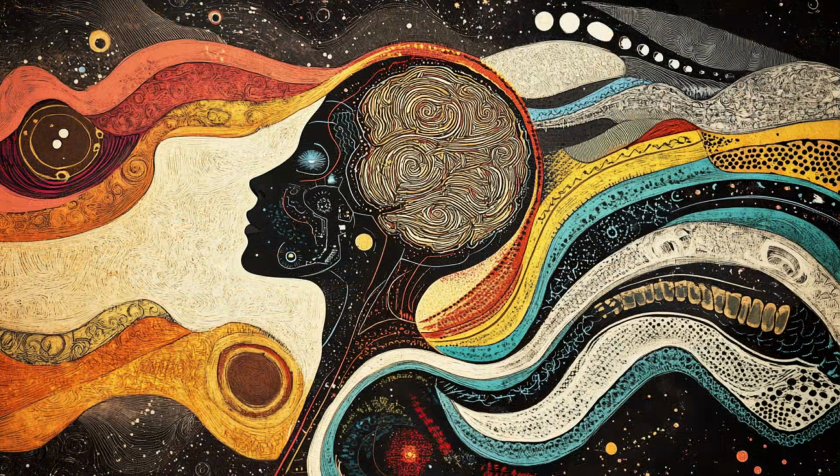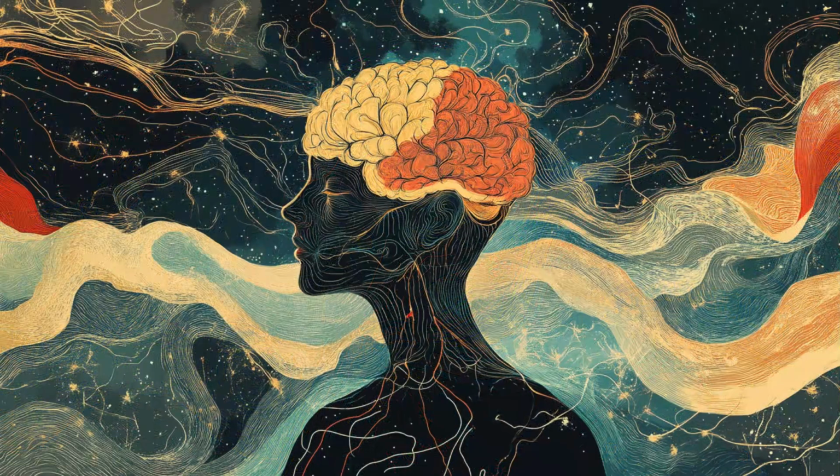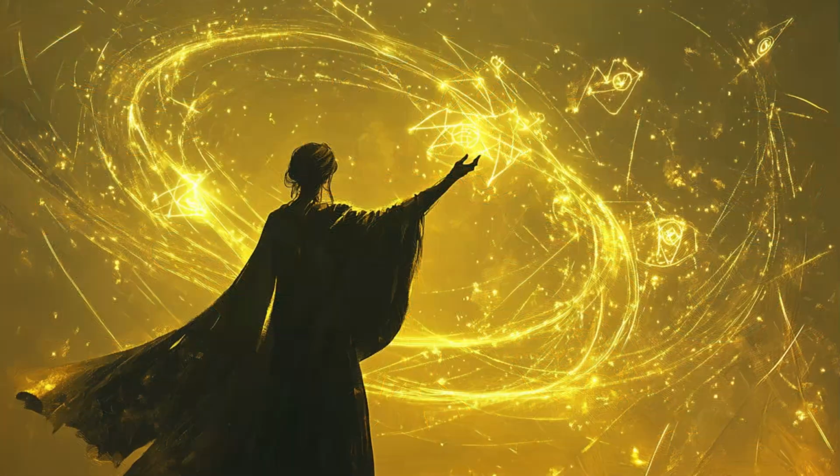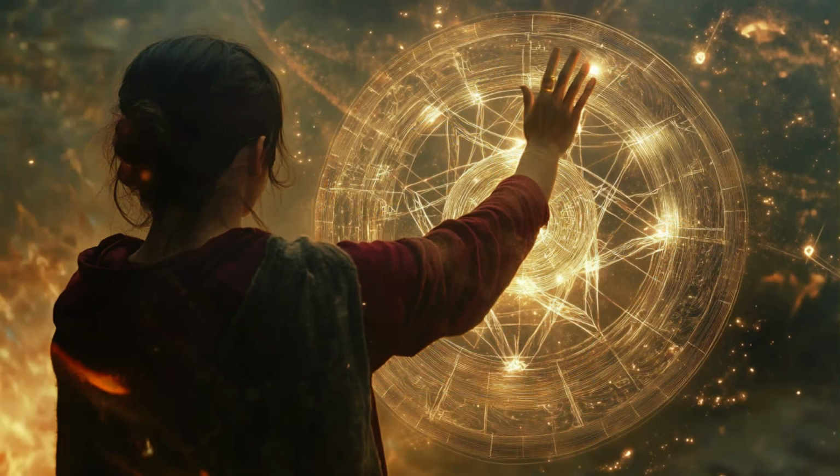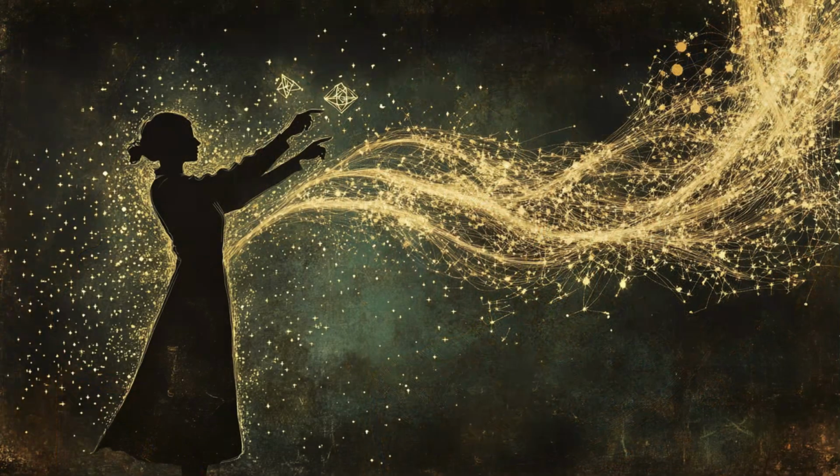There's also a growing body of research exploring the concept of the biofield, the complex energy field that surrounds and interpenetrates the human body. Although the term biofield might sound like something out of a science fiction movie, it's a real subject of study in fields such as energy medicine and complementary therapies.